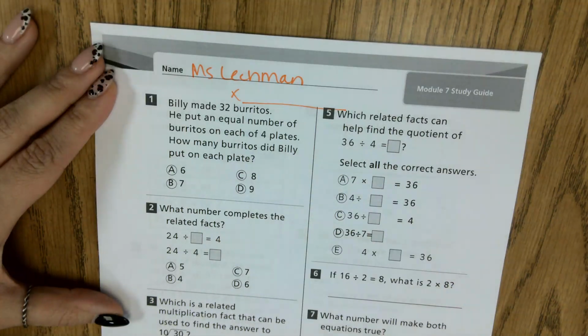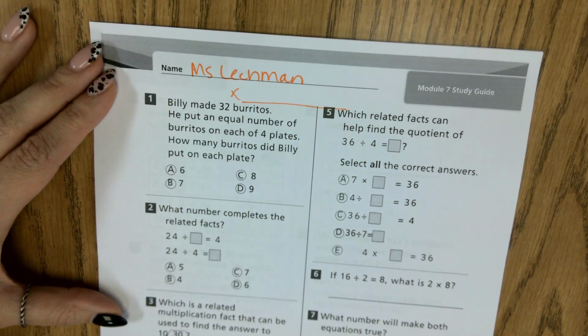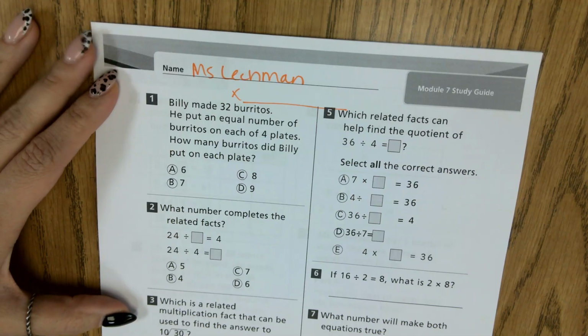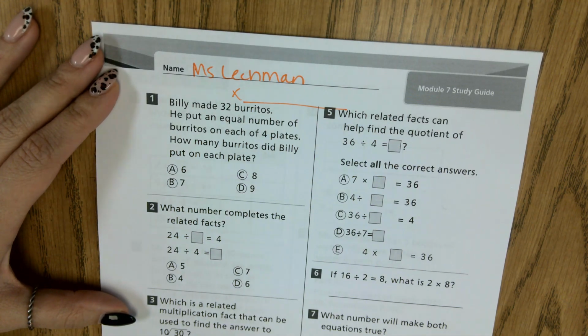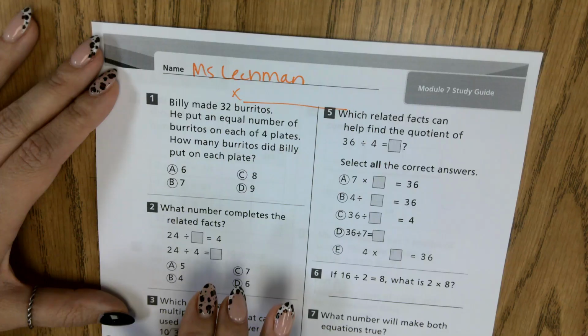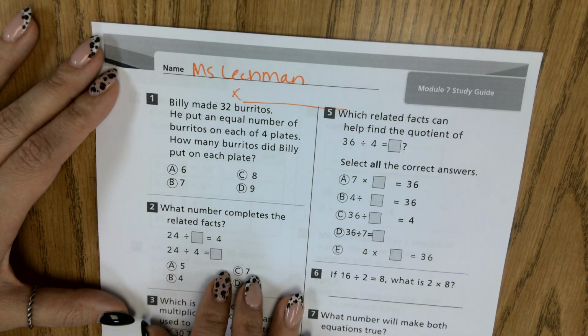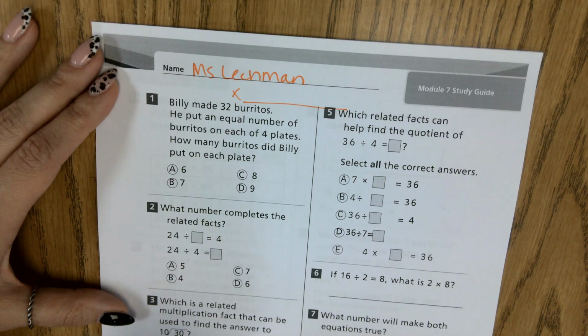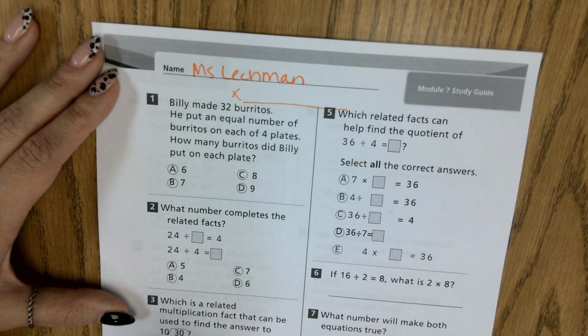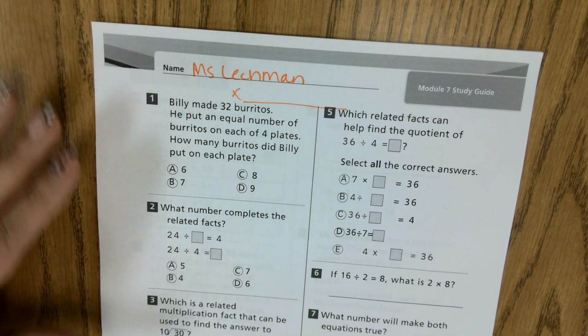Everything that I put on the study guide, I would like for you guys to put down on yours, just so that way whenever you are studying it at home, you have the ability to do it in the same way that I'm doing it here. I do want you to know that there are some questions on here that do come off a little confusing, so I'm going to do my best to help explain it to you, so that way you can better understand it. All right, let's get started.